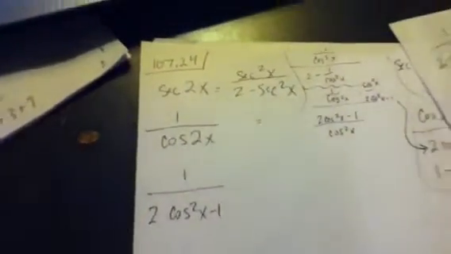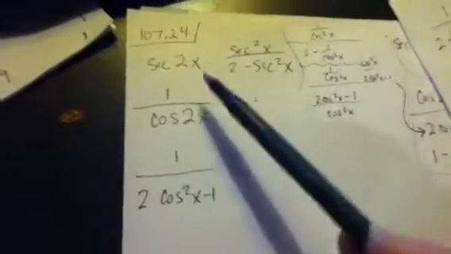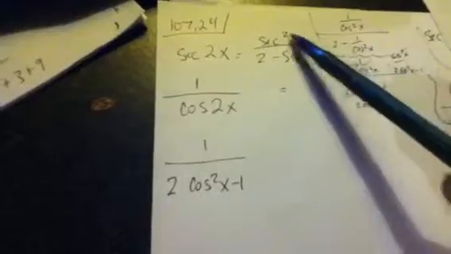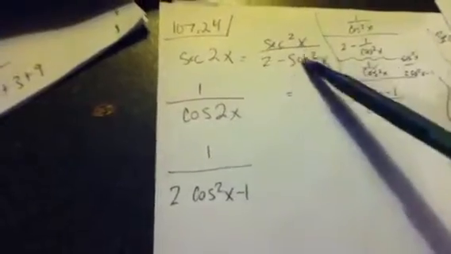Lesson 107, number 24. It's one of those show problems. Show the left-hand side looks like the right-hand side. I actually had to mess around with the right-hand side a lot just to figure out what needed to happen to the left-hand side to make it turn into the right-hand side.